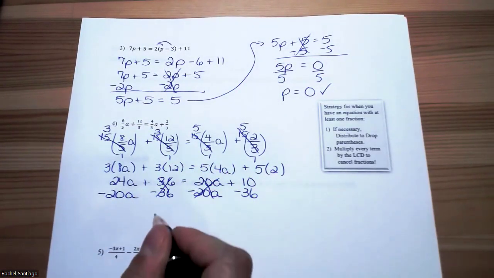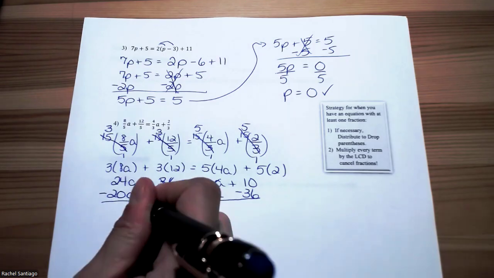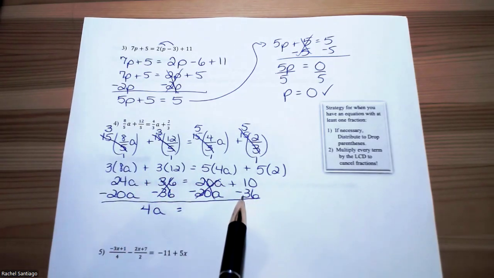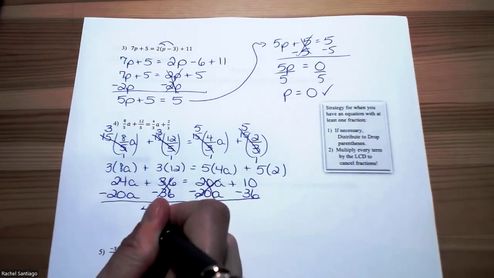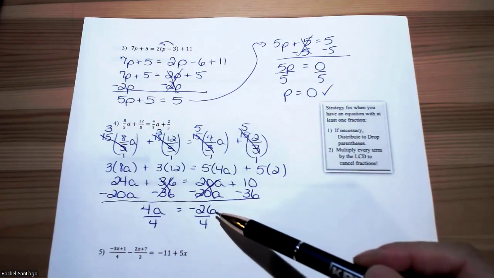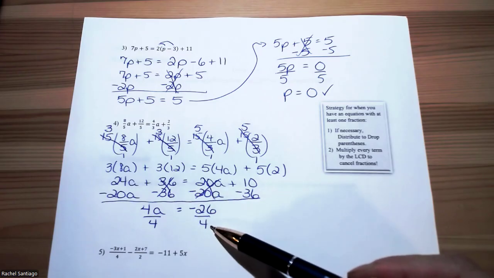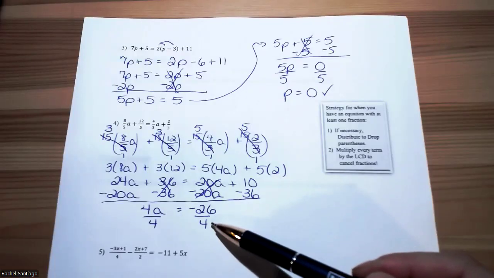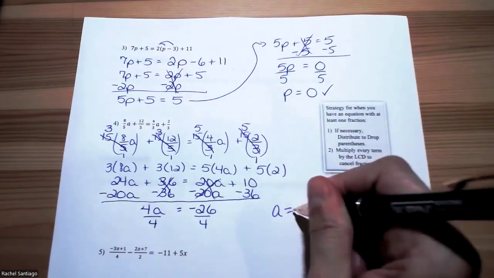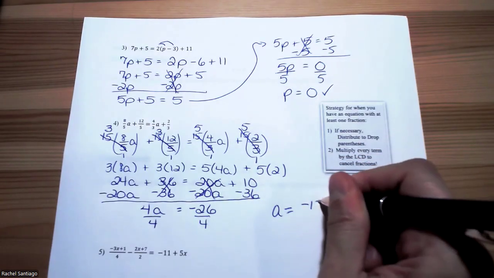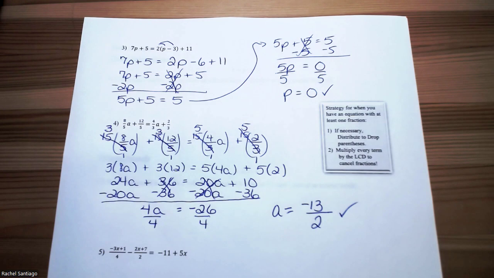Opposite operation every single time. So now let's write down what's left. 24a take away 20a is 4a. 10 take away 36 is negative 26. And then last step would be to divide by 4. Now, every time we have a fraction as a result, we need to see if we can simplify. The 26 and the 4, these are both even numbers, so they're definitely divisible by 2, but not divisible by 4. So let's simplify by dividing the negative 26 by 2, negative 13, dividing the 4 by 2, which is 2, and that is your final answer.